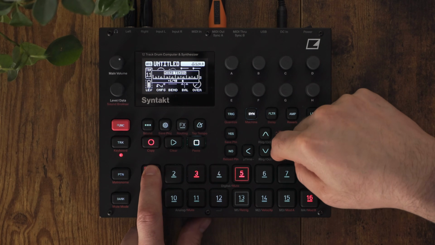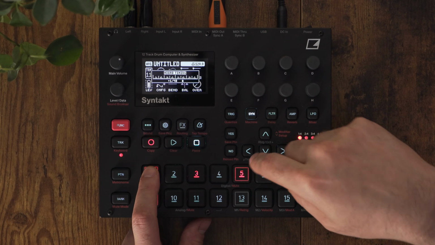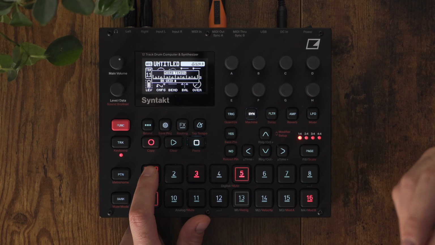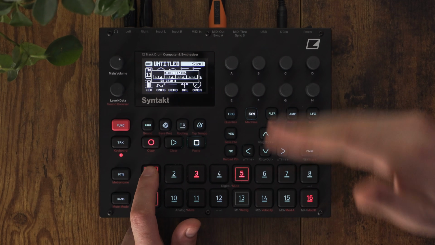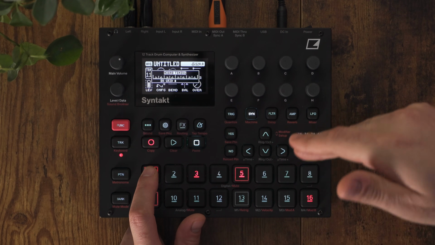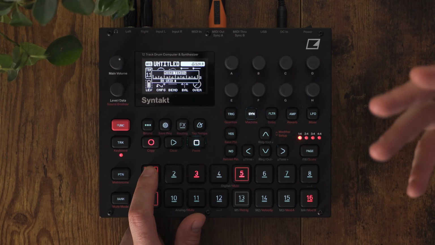If I hold down a trigger and use the left or right arrow, it brings up microtiming. So here I can adjust the timing of this trigger in my timeline by tiny amounts. So I could create my own swing if I want, just for tiny parts of a sequence, or I can just move stuff around to make some weird feeling to my beat.